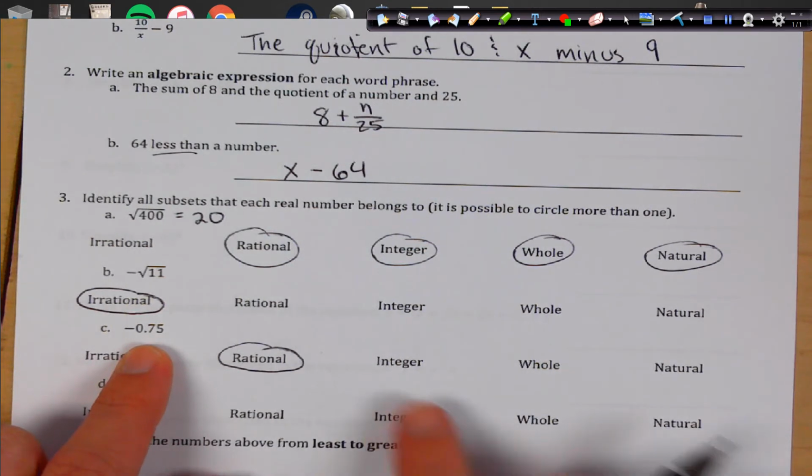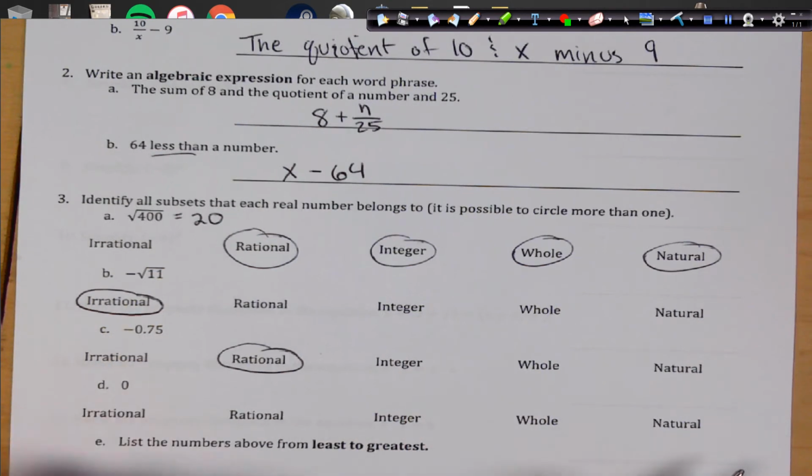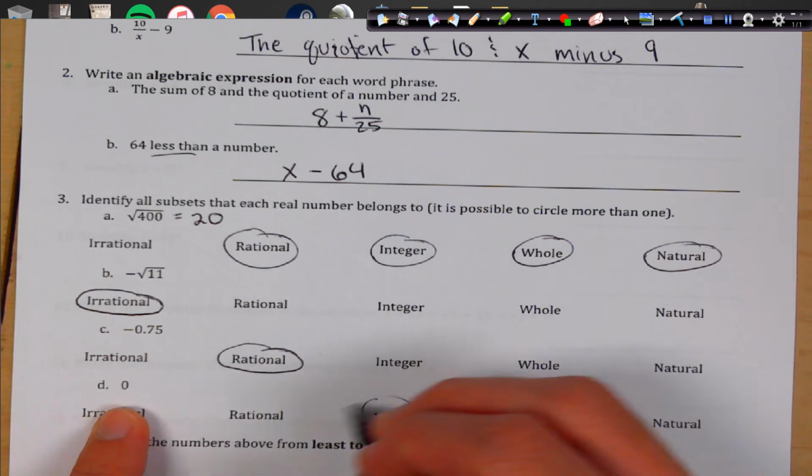An integer would be like 1, 2, 3, and also negative with 0. So those two wouldn't work. The number 0, natural would be counting numbers, but we can't use 0 in counting numbers, but it would be a whole number, an integer, and rational. Okay.